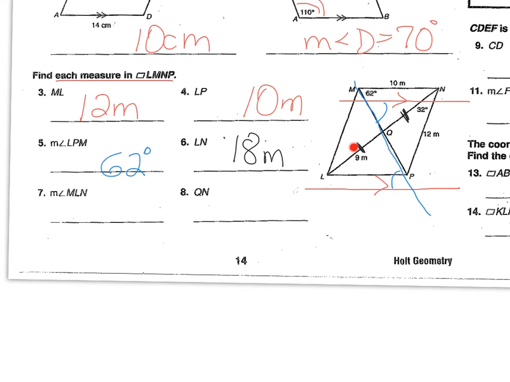Number 7, the measurement of the angle MLN. By alternate interior angles, because those two sides are parallel, their measurement would be the same. So it's 32 degrees. Number 8, QN. QN is just the same thing as LQ because the diagonal was cut by the other diagonal, so that would be 9. It's 9 meters. And that's it. Let's move on to the second page.